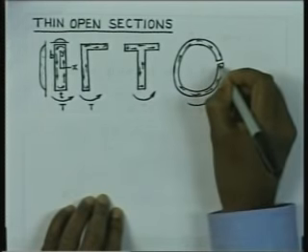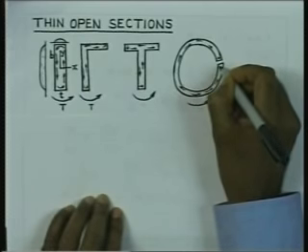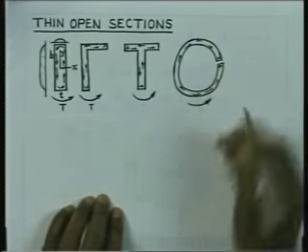And of course, at the edges it will try to close the loop. So, therefore, here it will be like this, and at this edge it will be like this.